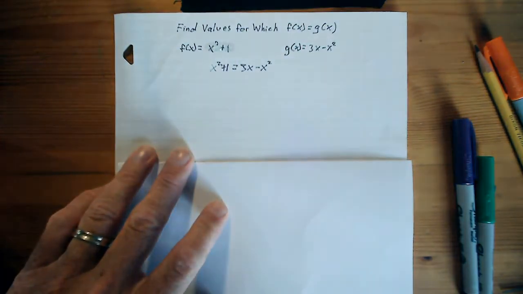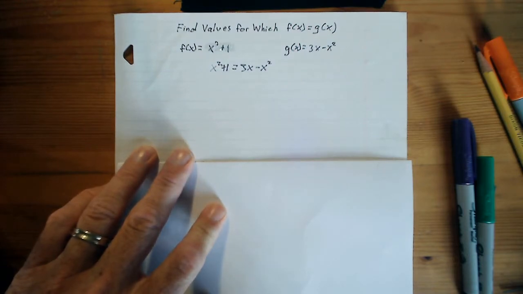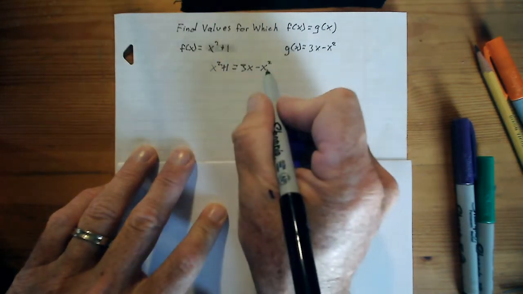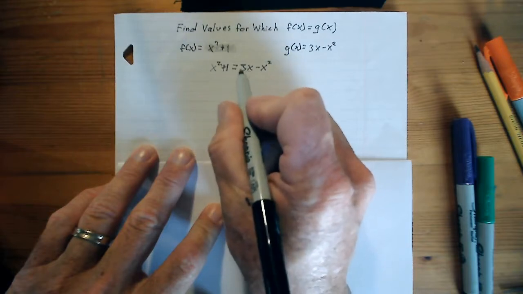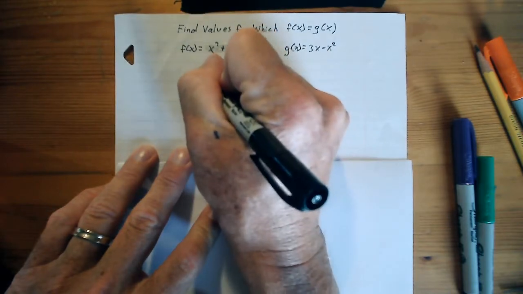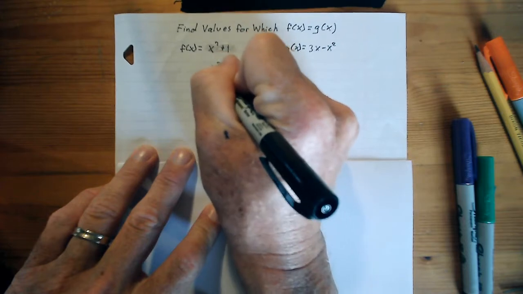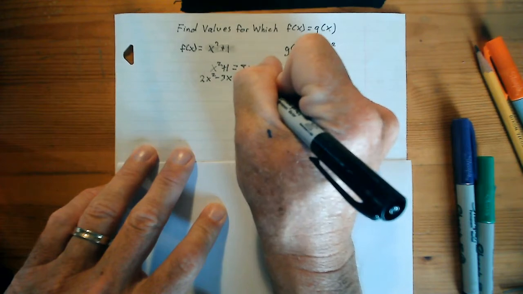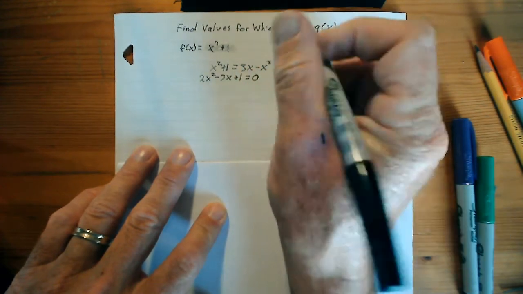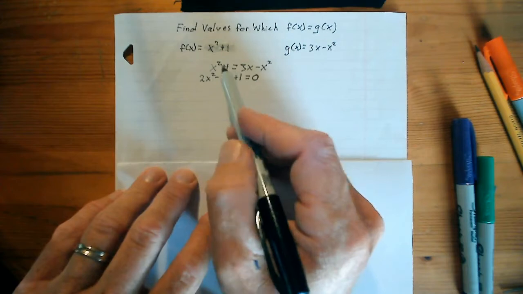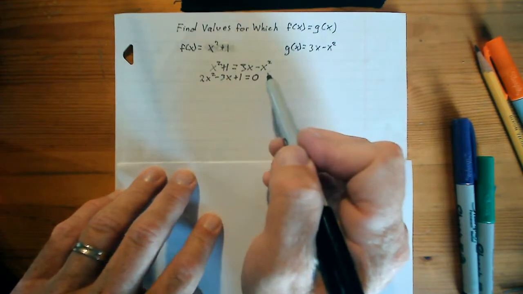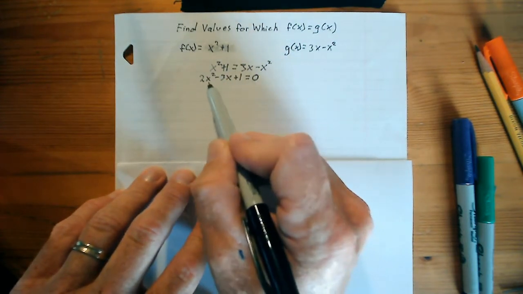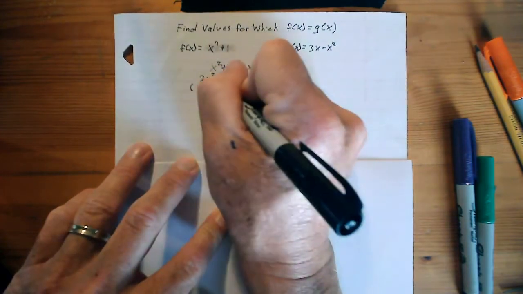And we'll solve this by factoring. First thing I want to do is get everything to one side and have it set equal to 0. So let's add x squared to both sides and subtract 3x from both sides to leave us 2x squared minus 3x plus 1 equals 0. All right, so this is how you solve a quadratic. We're finding the roots. We set it equal to 0. Now I'm going to factor this.